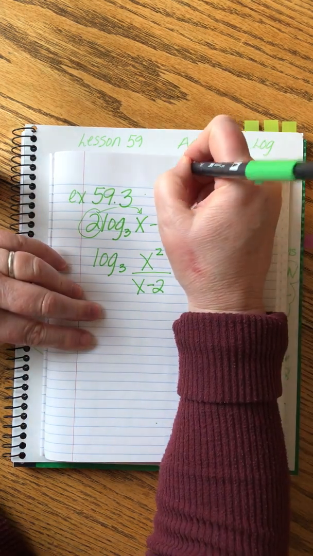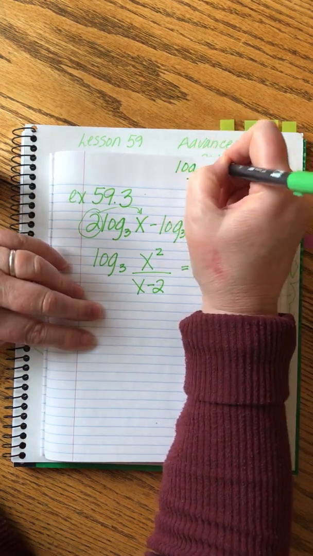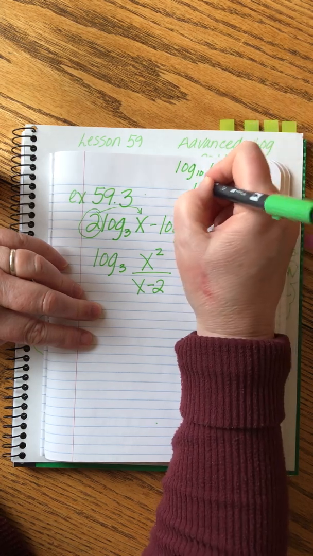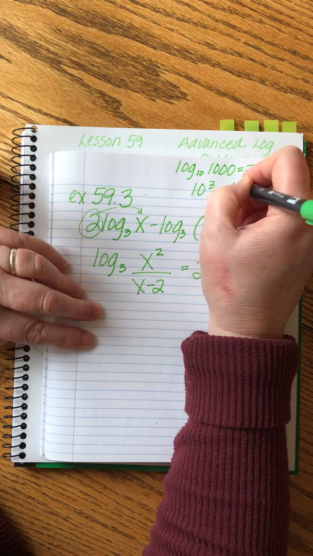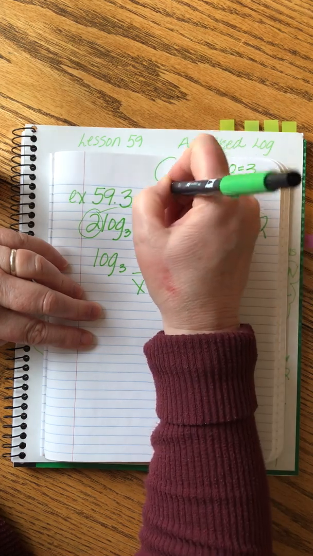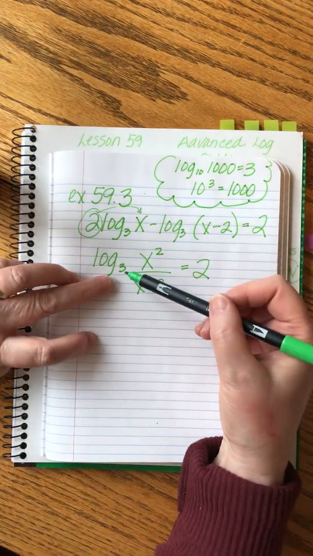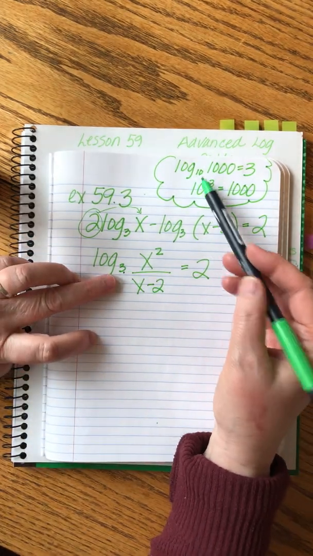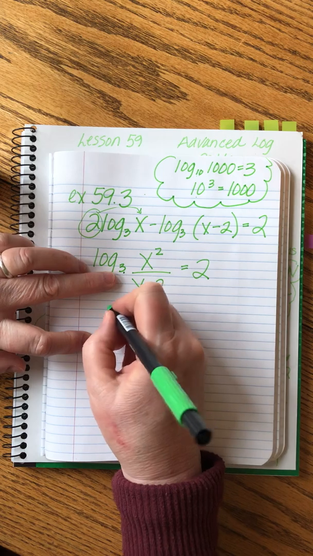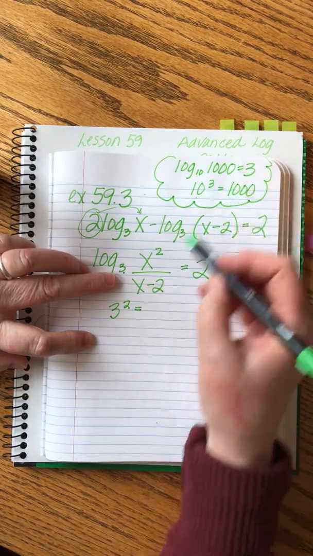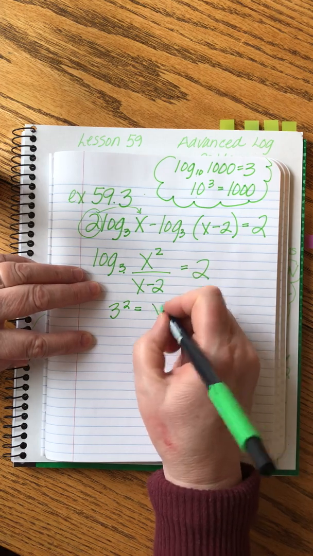And remember, I'm going to write this out again because it's super helpful in helping us remember where all the pieces go. This is the base, right? This is the exponent, so we can write 3 squared equals, and then this whole thing is the number.